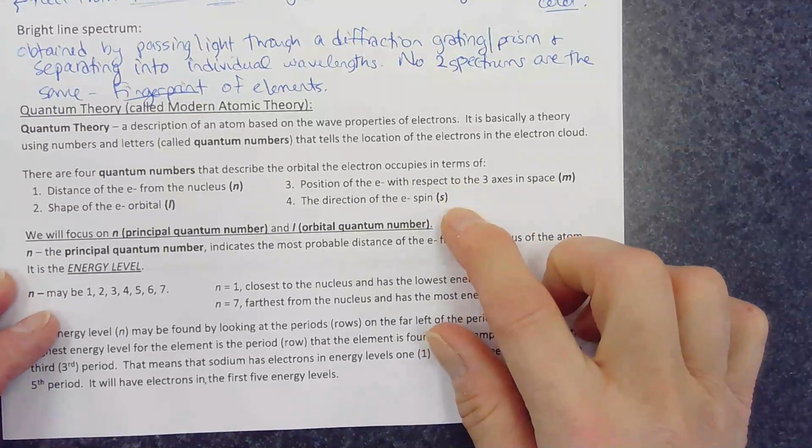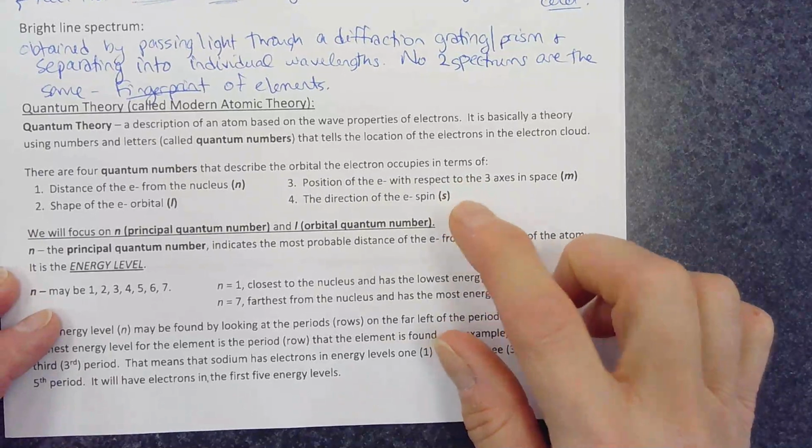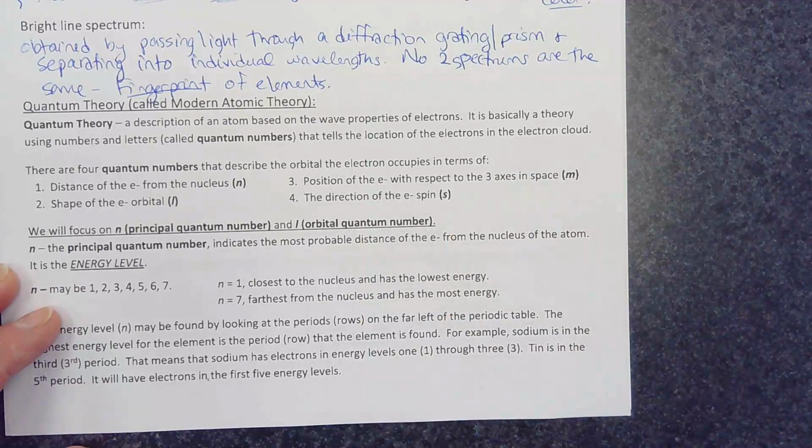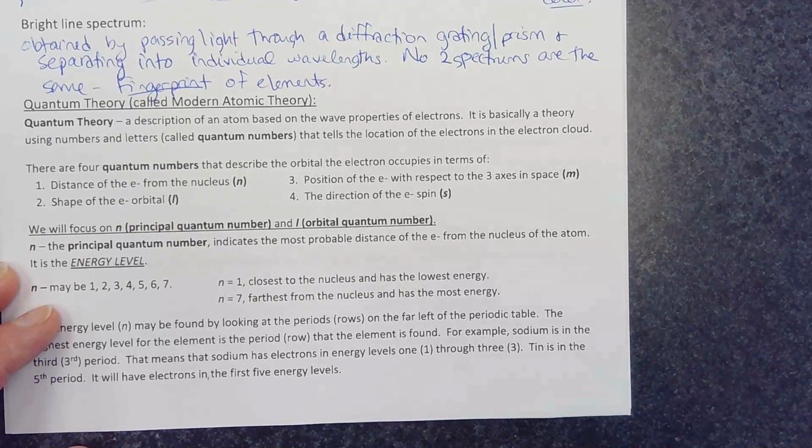Now, I'm not going to spend much time on this, but it makes sense. What do electrons have a charge of? What do opposites do? Attract. What do likes do? Repel. So if electrons always exist in pairs, which they do, how can electrons always exist in pairs?